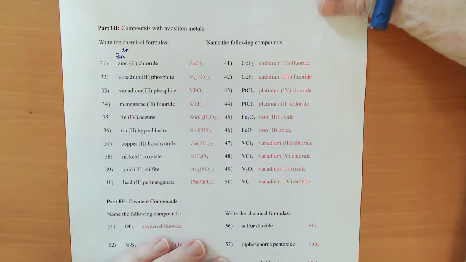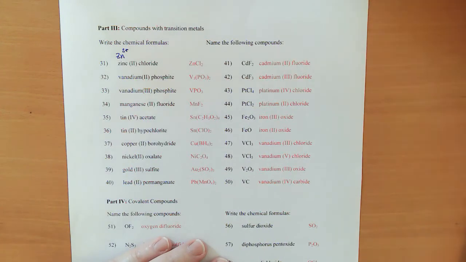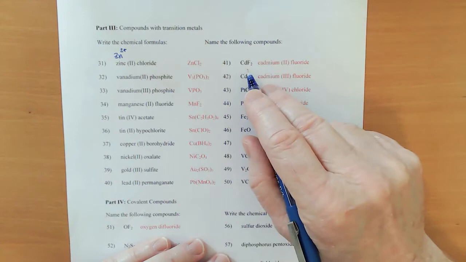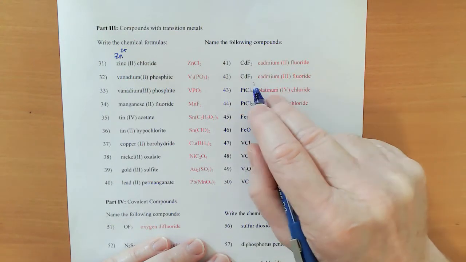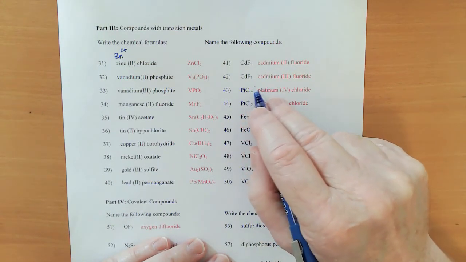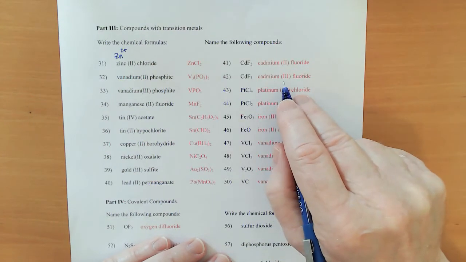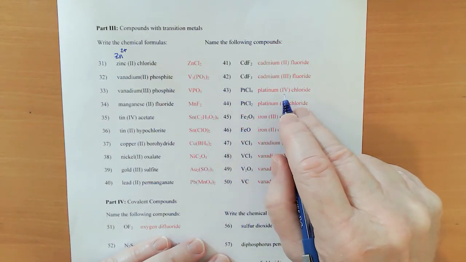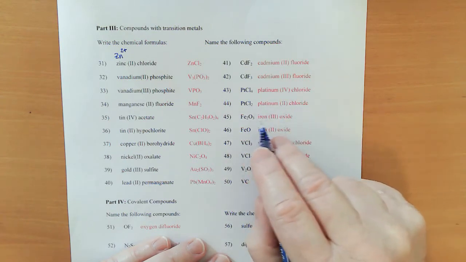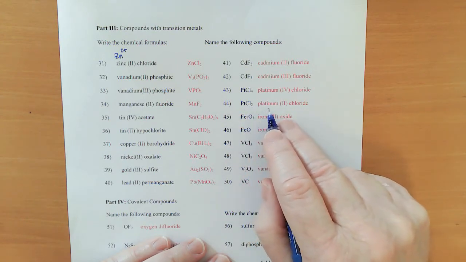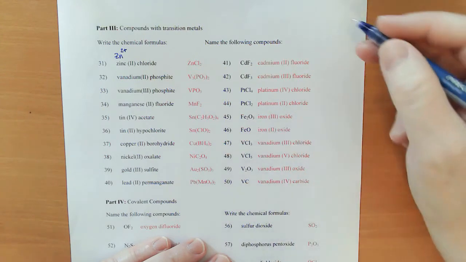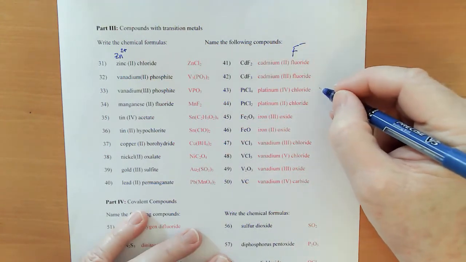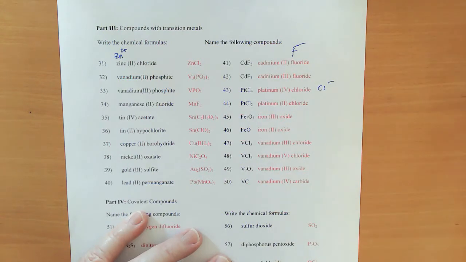Okay, next we're going to be naming the compounds. I didn't put any polyatomic ions here, just elements. So CdF2 is cadmium 2 fluoride. CdF3 is cadmium 3 fluoride. PtCl4 is platinum 4 chloride. PtCl2 is platinum 2 chloride. Remember, the fluorides and the chlorides are all -1s.